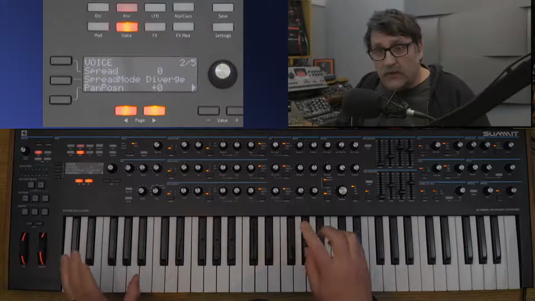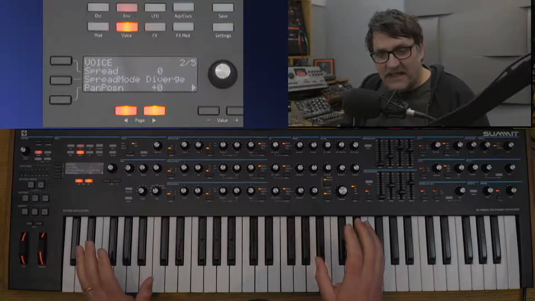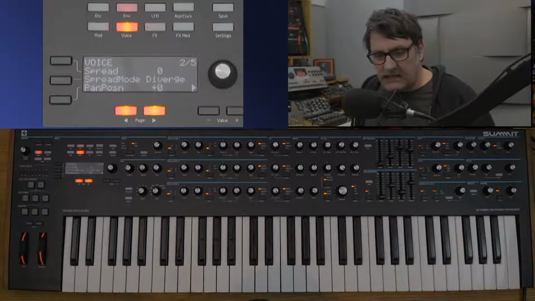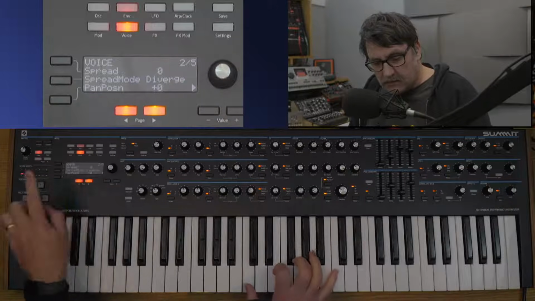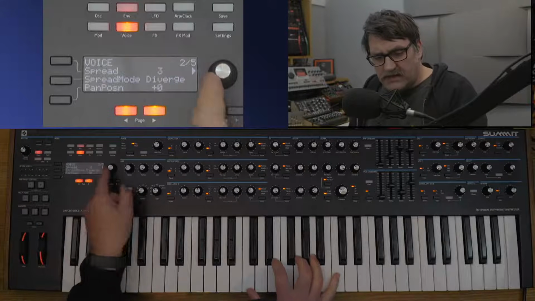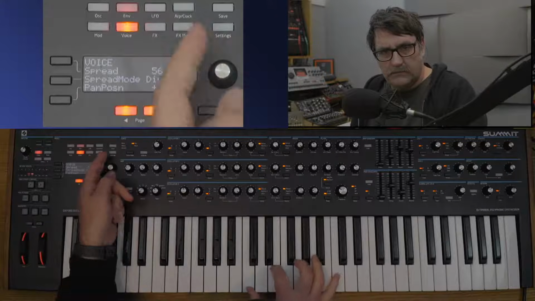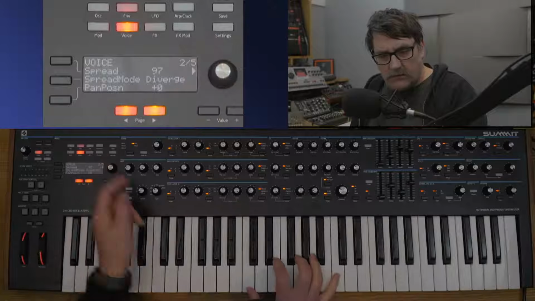By the way, if you are able to, I'd recommend for this section of the live stream that you use headphones or have a decent set of speakers so you can hopefully hear the stereo stuff that's going on. At the minute, no spread, just everything's down the center. But if we start to turn the spread up, you can hear now that the sounds are starting to bounce around left and right.